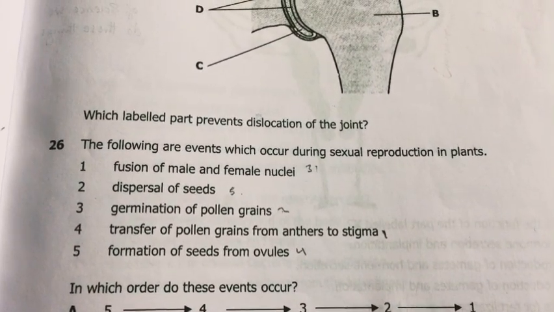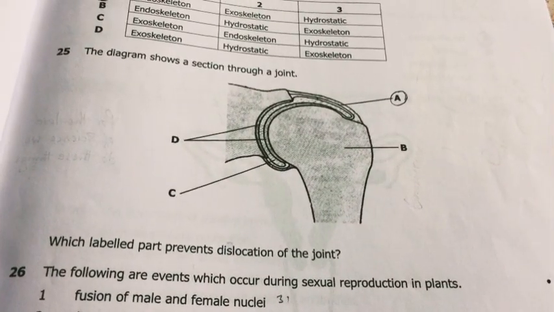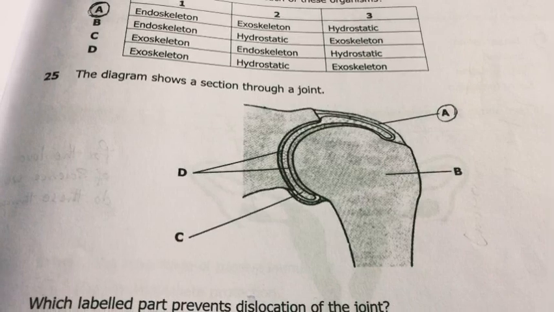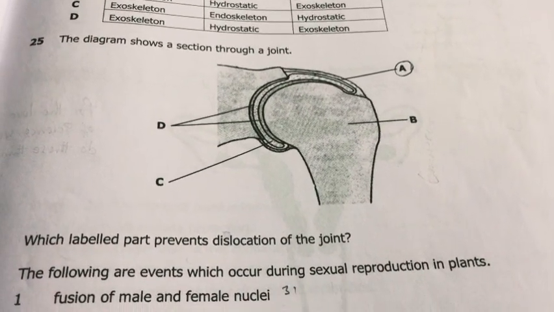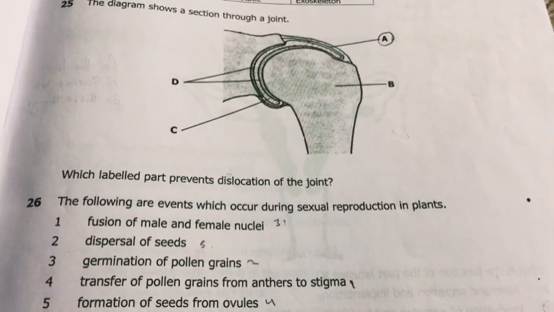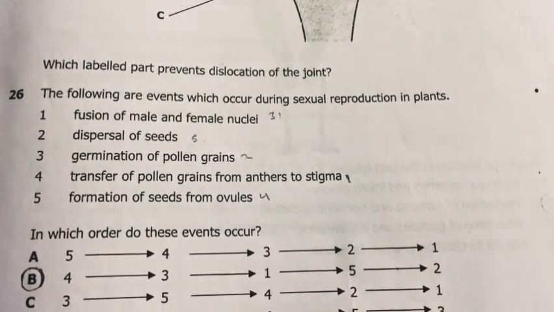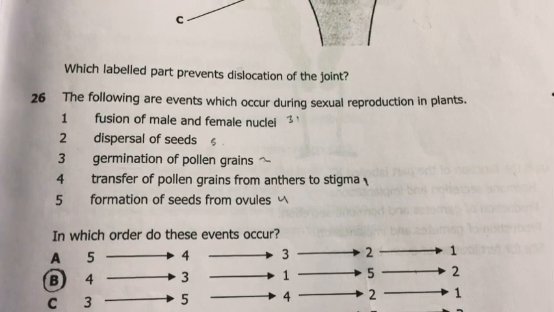Which labeled part prevents dislocation of the joint? My answer was A, which is the synovial capsule, made of fibrous ligaments that hold the two bones in position. Our answer is A.